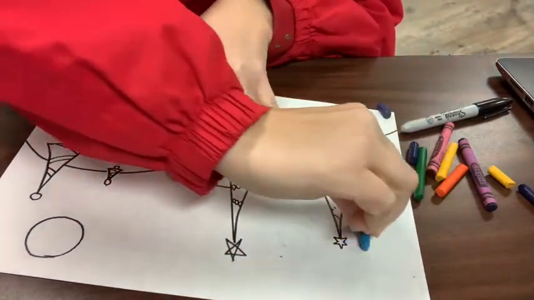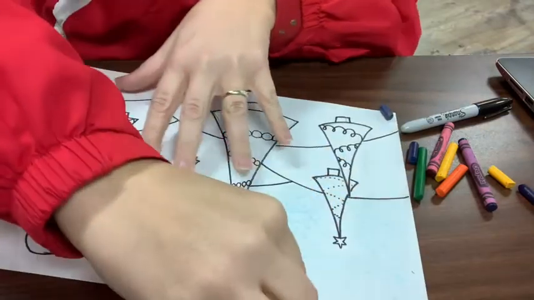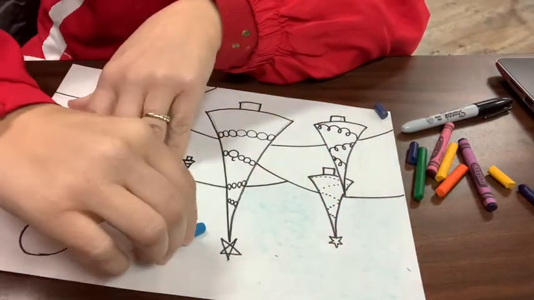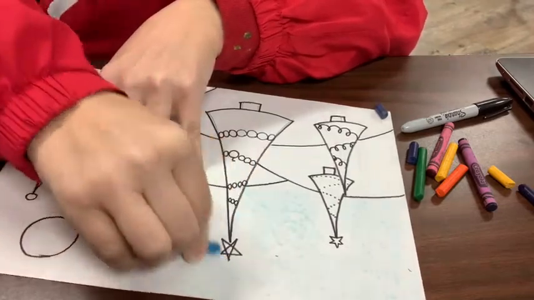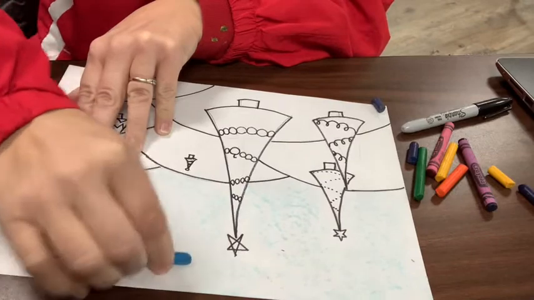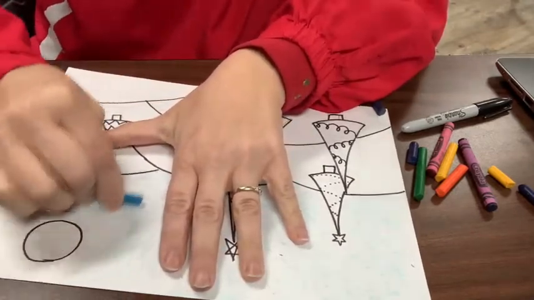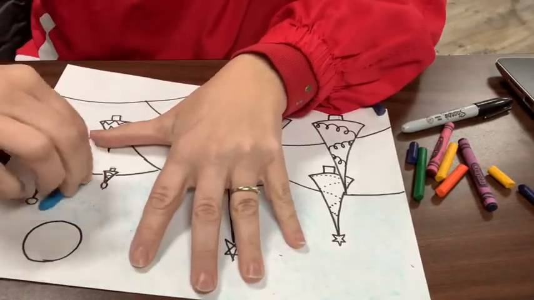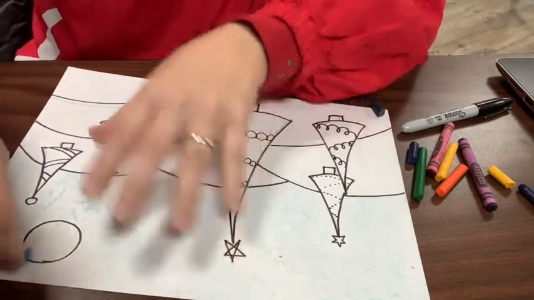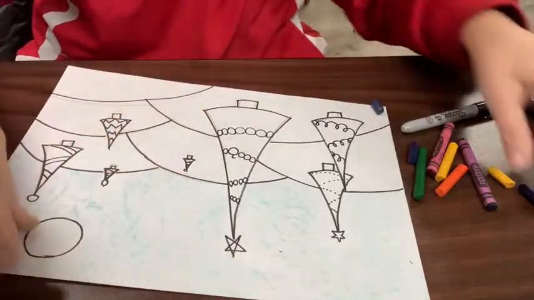Notice I am not going into my trees. I'm staying around my trees. I'm not going into them. And I am just rubbing that crayon to get a base coat of color in my sky. I'm not going in my moon. Remember, I wanted to keep that light.